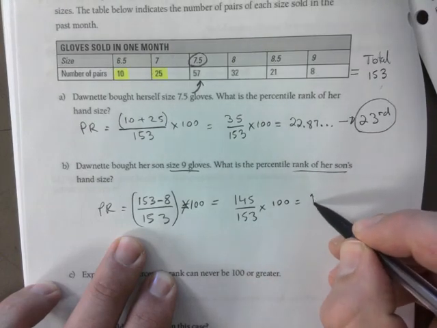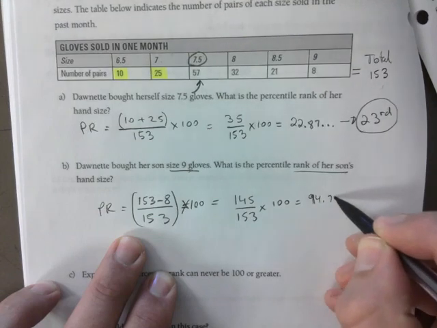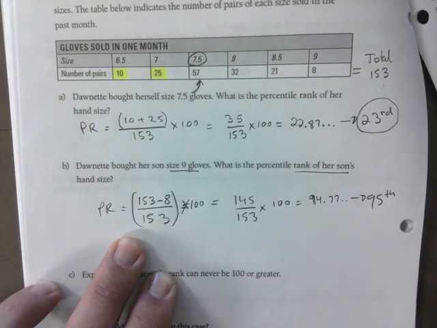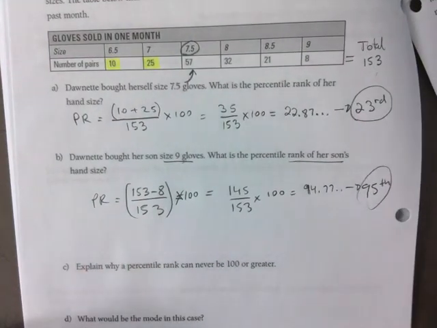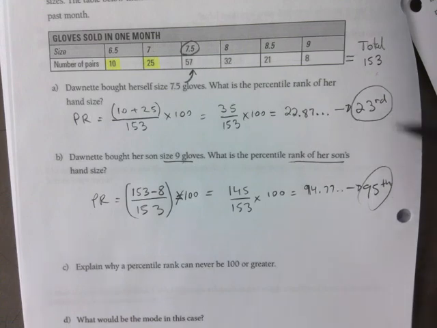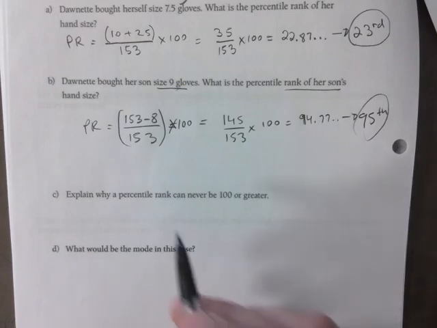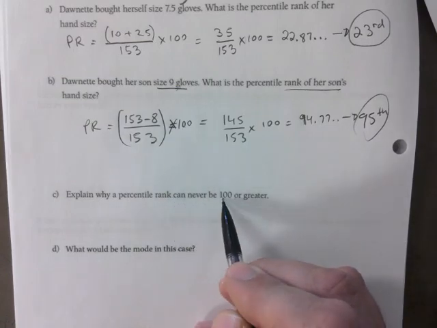That's 94.77. So that's 95th percentile. Who has the bigger hand size? The son, right? Based on this data, the son is like 95% of people have a smaller hand size, okay? Glove size. Explain why percentile rank can never be 100 or greater.